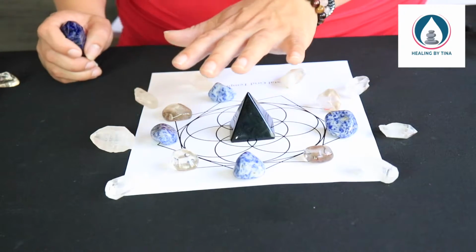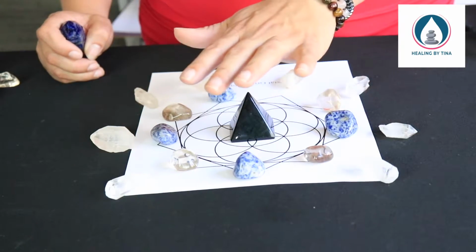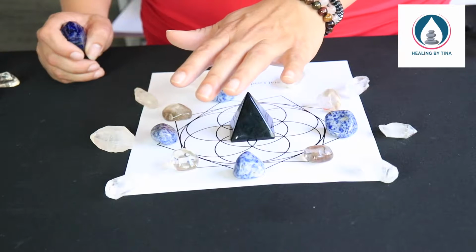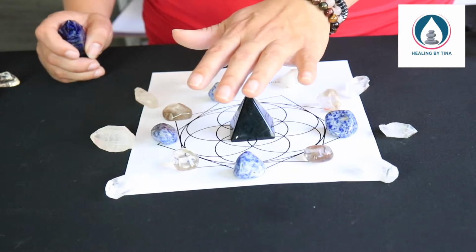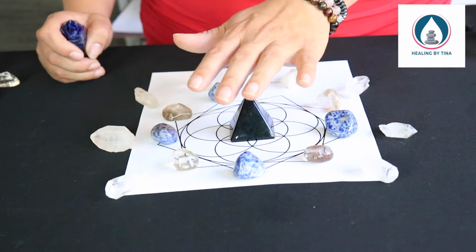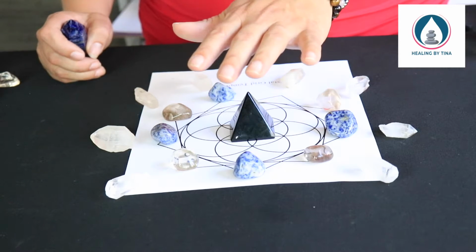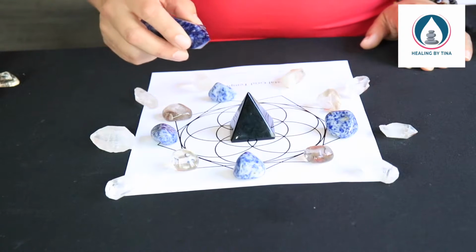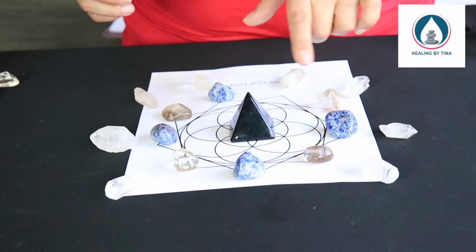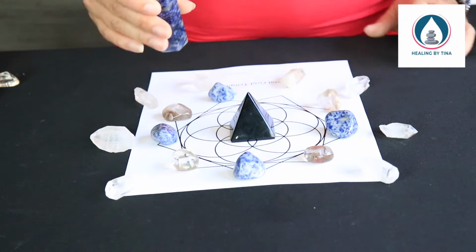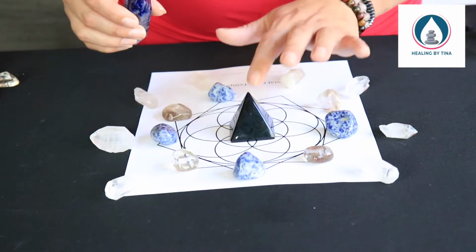So I charge this grid. I'm going to hold my hand over the grid. I charge this grid with protecting myself and my household, giving us strength, giving us health, giving us prosperity among everyone in this home. And now I'm going to connect each one of these crystals with the center stone using my wand so that it can activate.